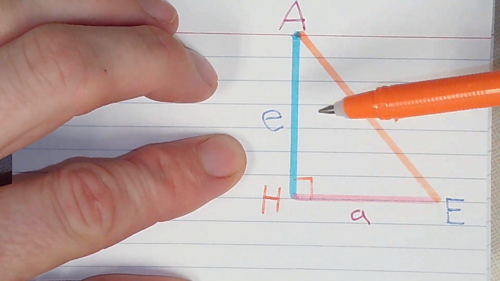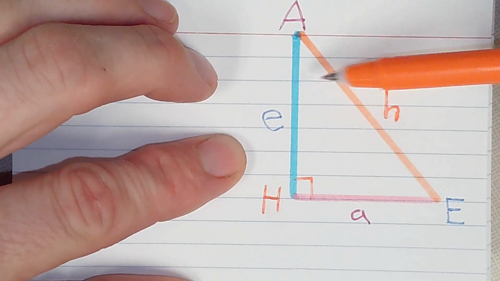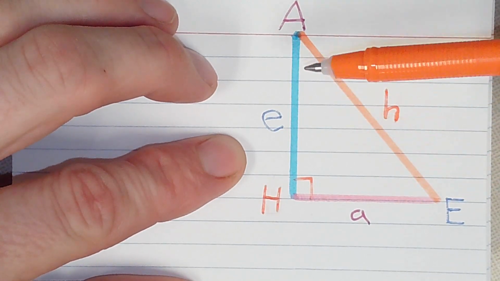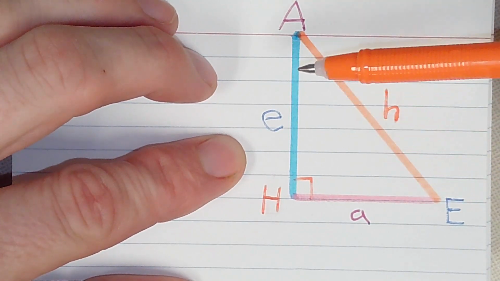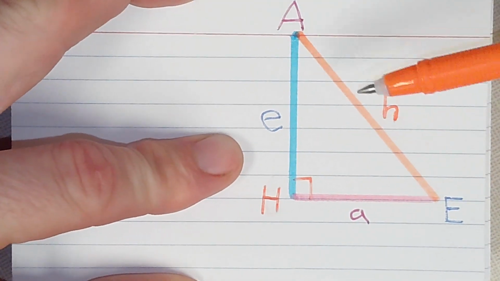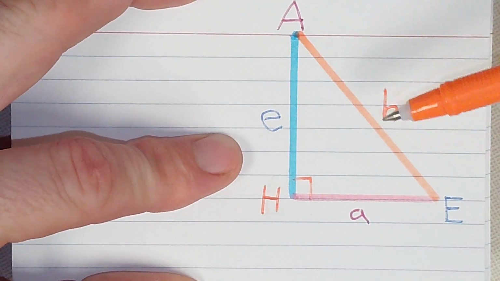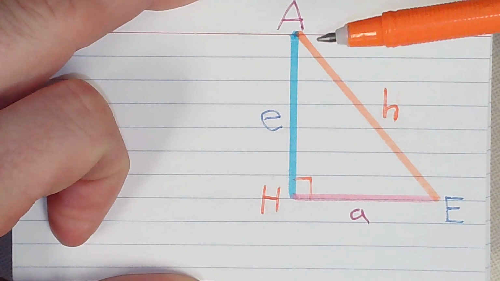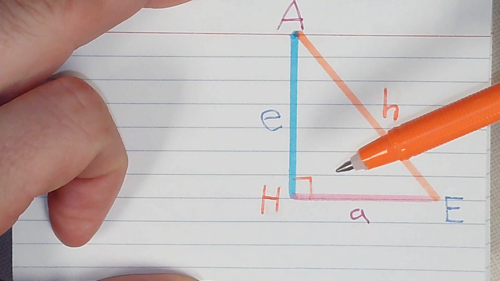And if this angle is the same, then the other angle will be the same for that other right triangle, because these have to be complementary, right? No matter how big or small these are, they're going to be similar triangles. So the ratio of all of these line segments will be the same.